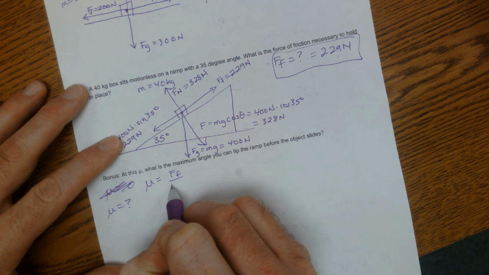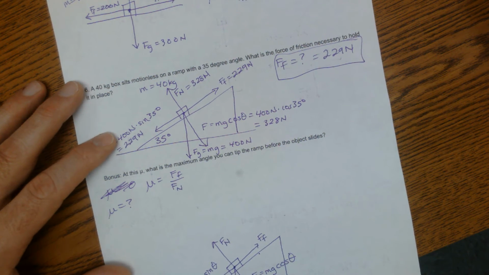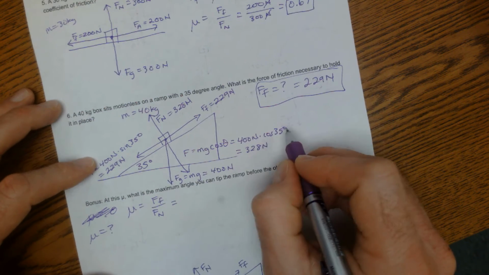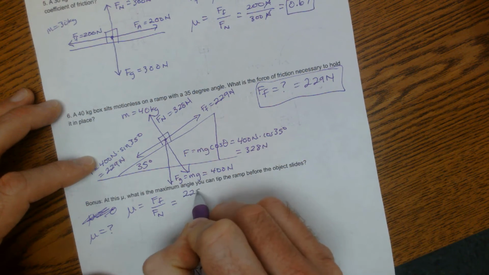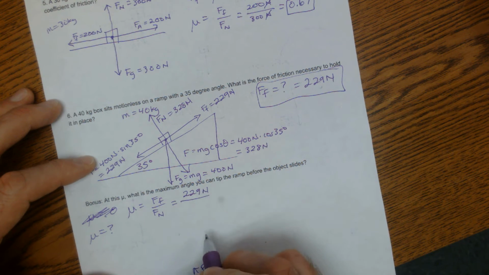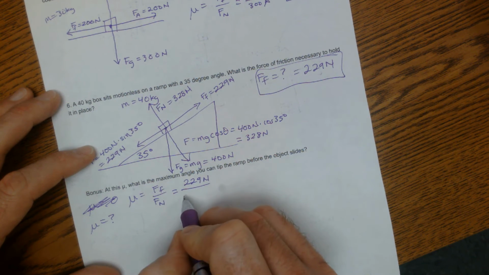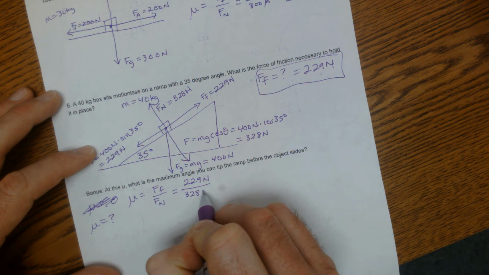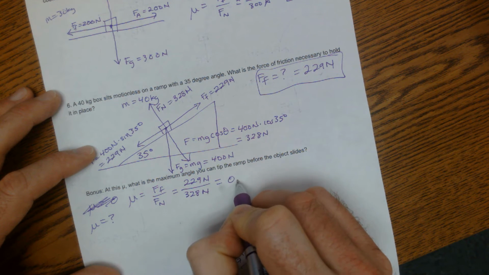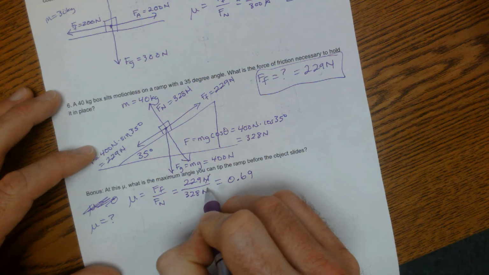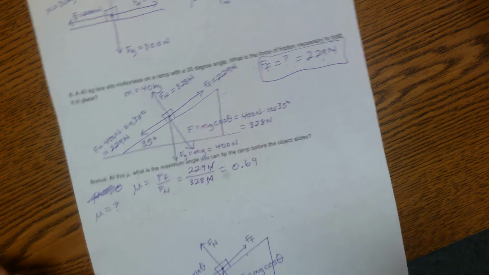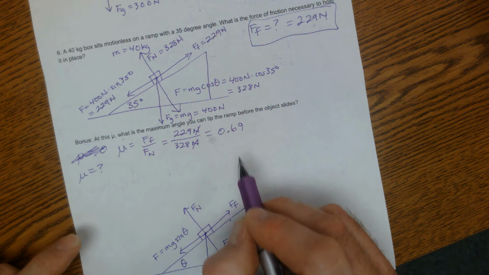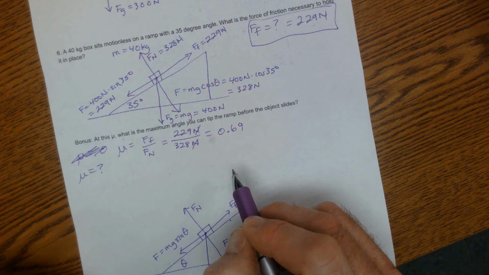It's the force of friction divided by the normal force. And so that's 229 newtons divided by 328 newtons, which ends up being 0.69. Again, unitless, so boom, there's your coefficient of friction, static friction in this case.